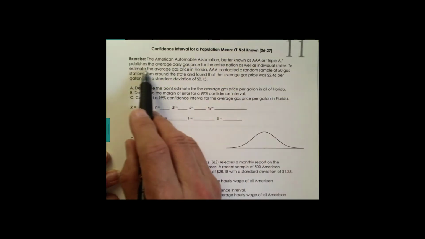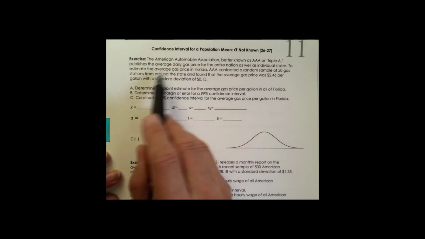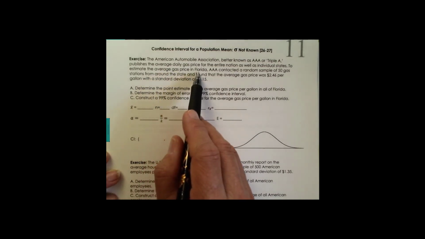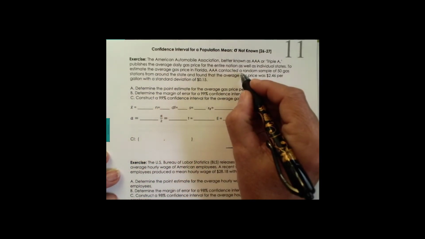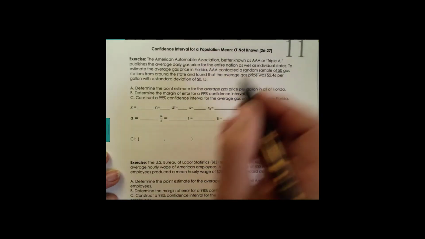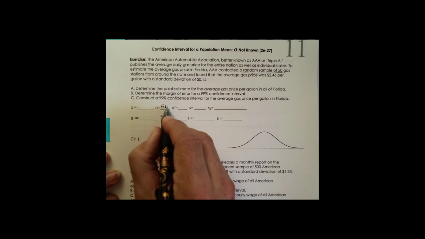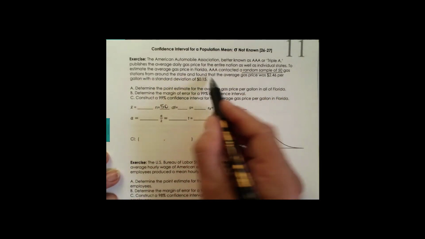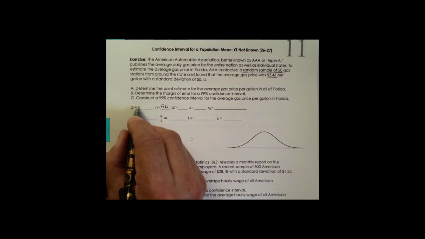So AAA published the average daily gas price for the entire nation as well as individual states, and to estimate the average gas price in Florida, AAA contacted a random sample, there's my sample, random sample of 50 stations around the state. So I'm going to go ahead and say that sample is 50. And they found that the average gas price for those 50 stations was $2.46.